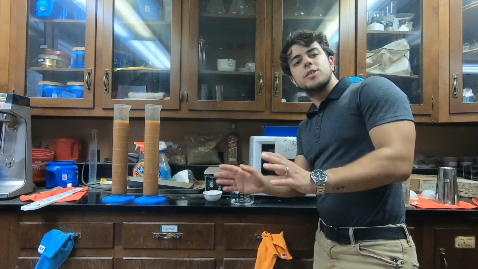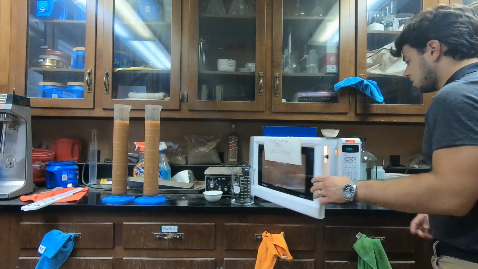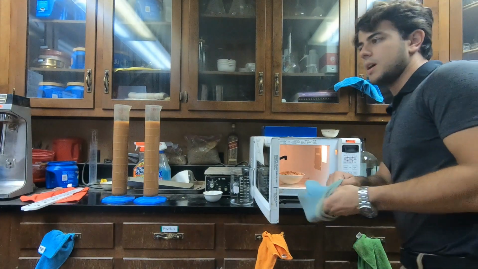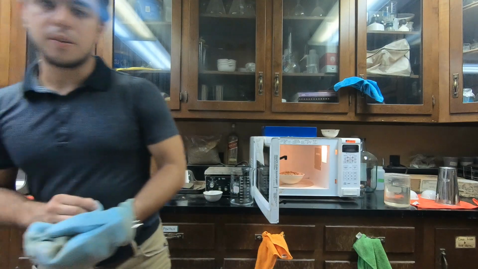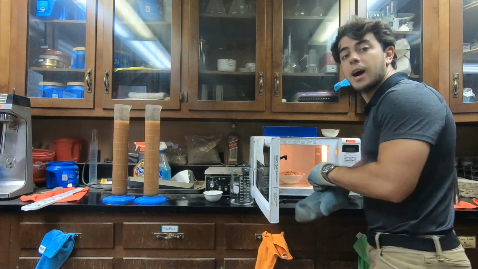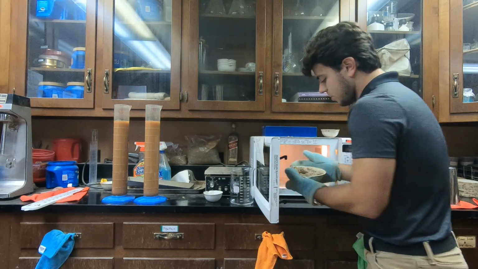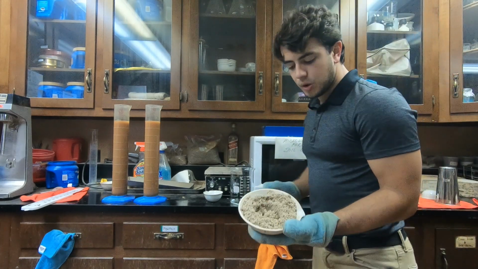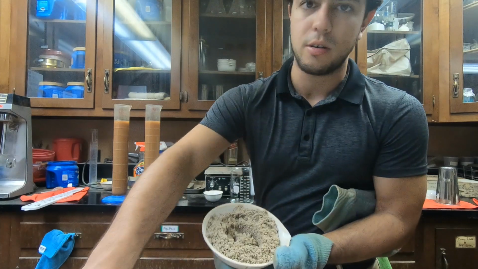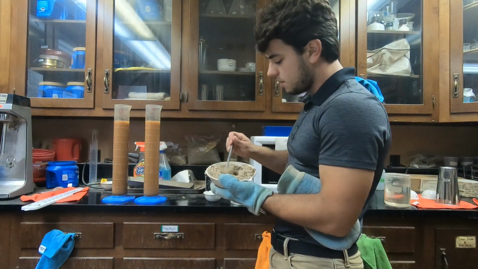Okay, so just finished the second 3 minutes. We're going to open this up. Again, I'm going to put on my trusty oven mitts so I don't burn myself here. Trust me, it's very hot coming out of the oven, or microwave oven. And you'll notice that it should be a lot lighter in color as it dries out. I don't know if you can tell from the camera.